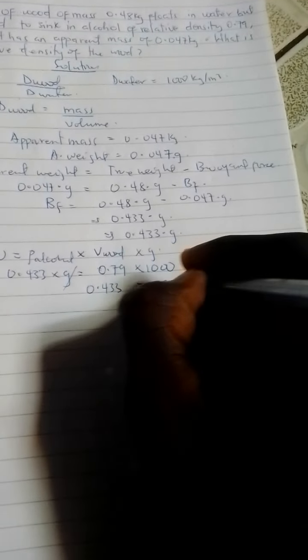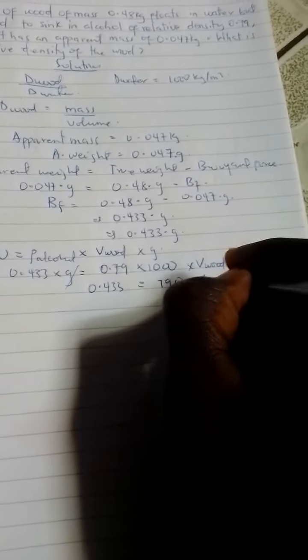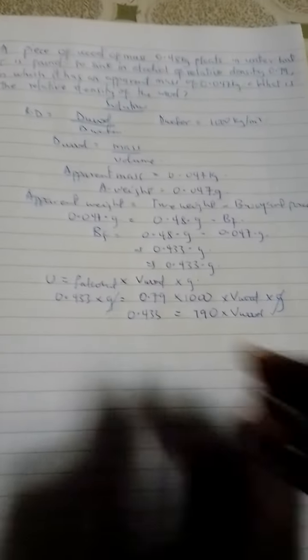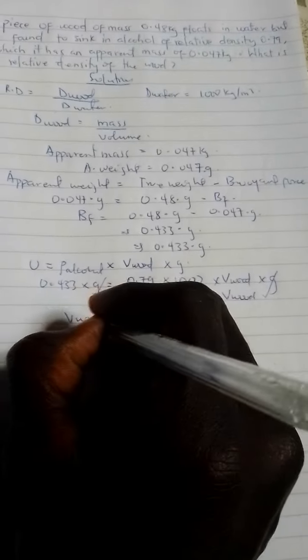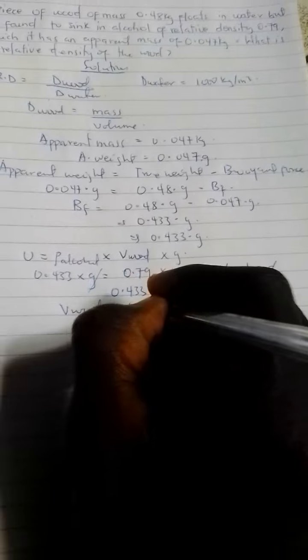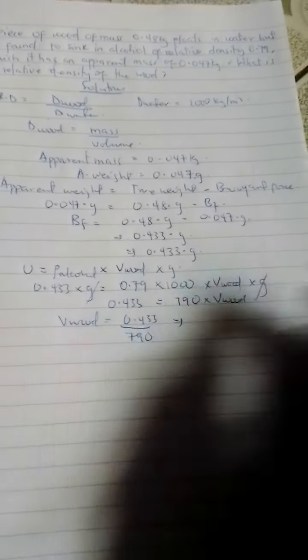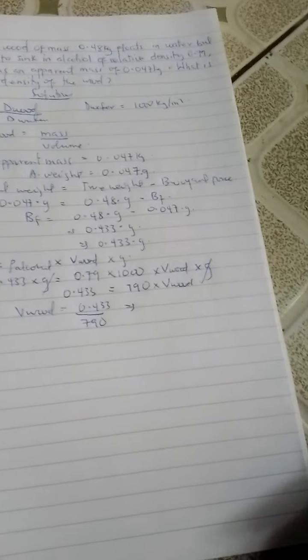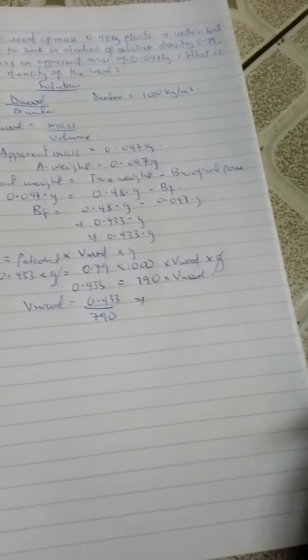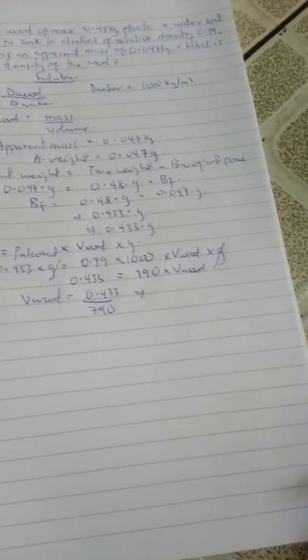We will be left with 0.433 equal to 790 times the volume of the wood. Hence the volume of the wood becomes 0.433 over 790, and this will give us 5.48 times 10 to the power negative 4 meter cube.